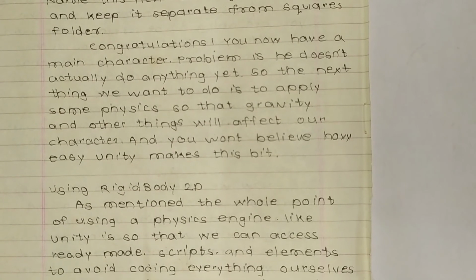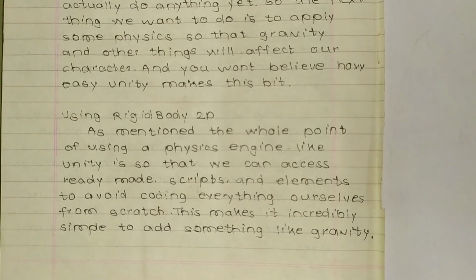And you won't believe how Unity makes this bit easy. That means using gravity, adding a box collider, or adding physics to it. Basically Unity makes it easier. Now, using Rigidbody 2D.